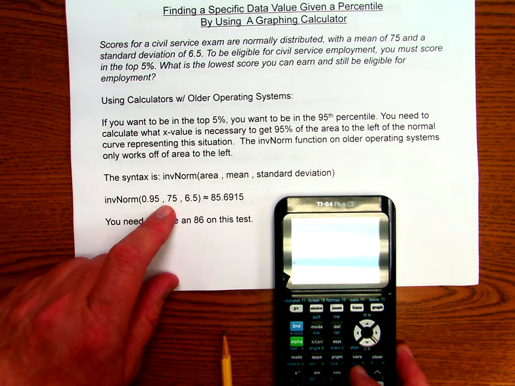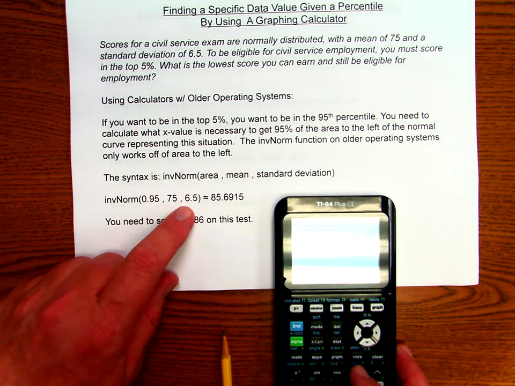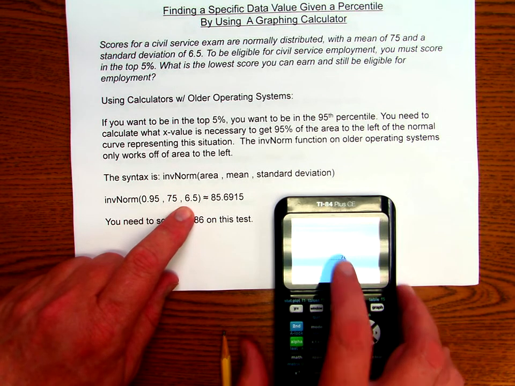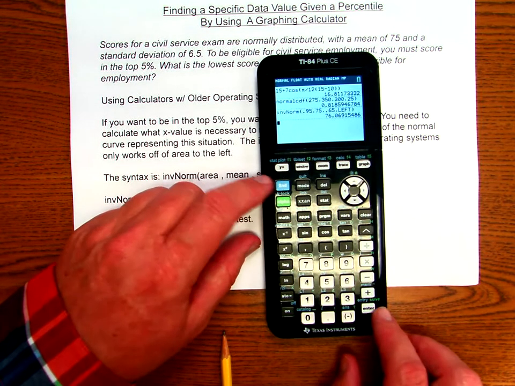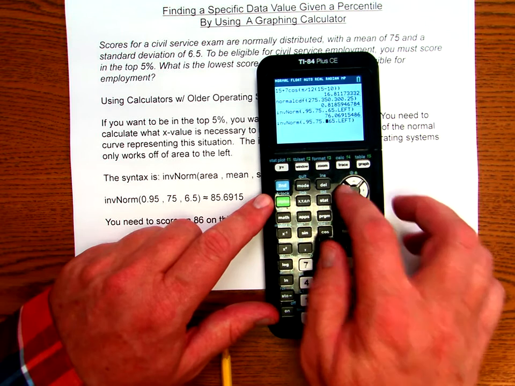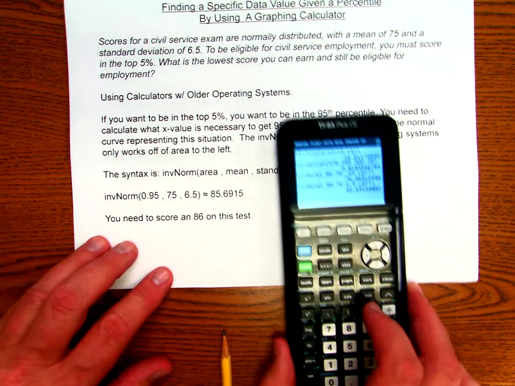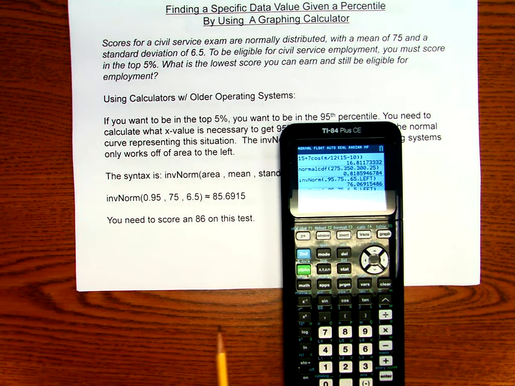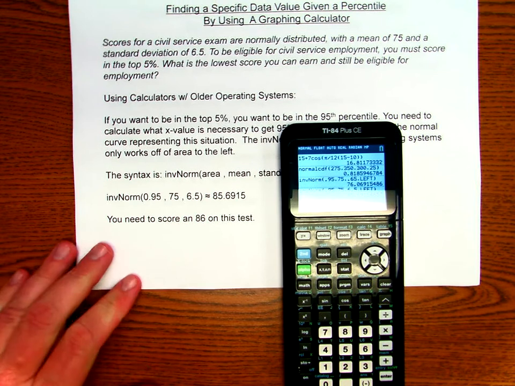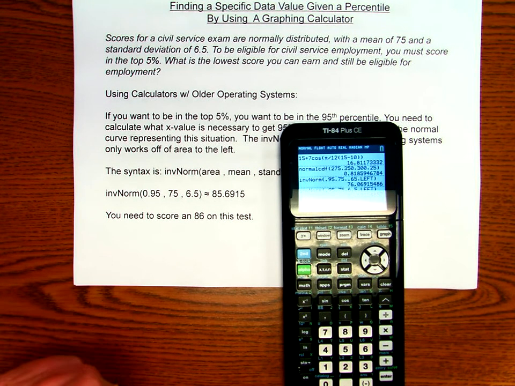Oops, I typed in 0.65 instead of 6.5. So if we're going to round to the nearest whole number, you need about an 86 on this test to place in the top 5%, which means that you're at the point of the curve where 95% of the curve is to the left, 5% of the curve is to the right.